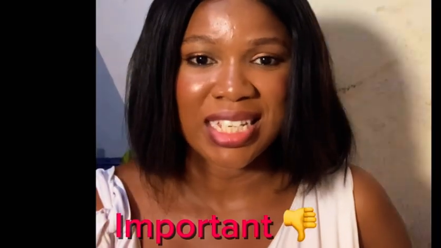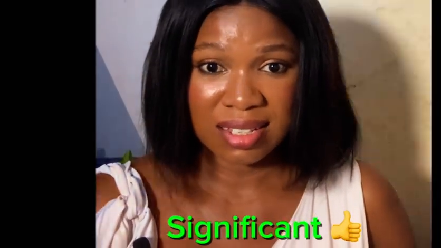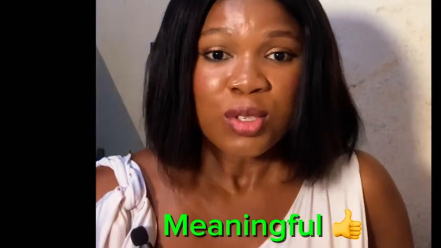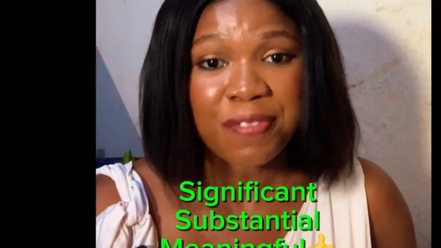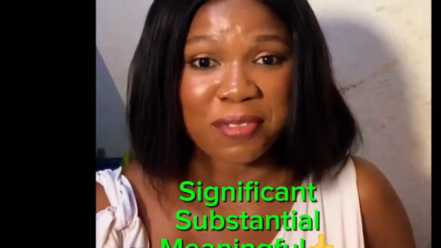What we are supposed to write so that we can move to a higher grade and improve whatever write-up or ideas that we write. The first word, important. Instead of important, we could say substantial. Substantial. We could say significant or meaningful. So instead of important, we could use significant, we could use substantial, and we could also use meaningful.